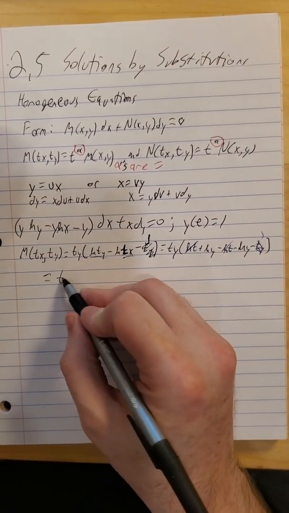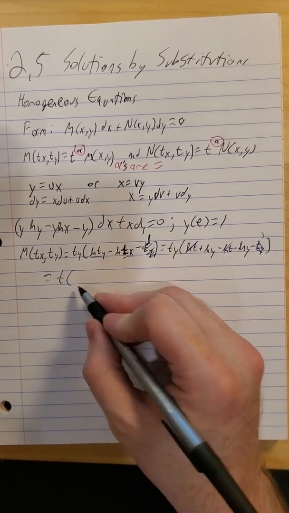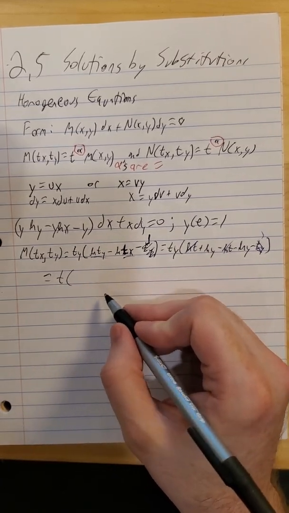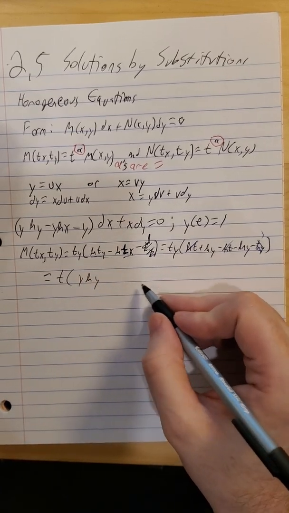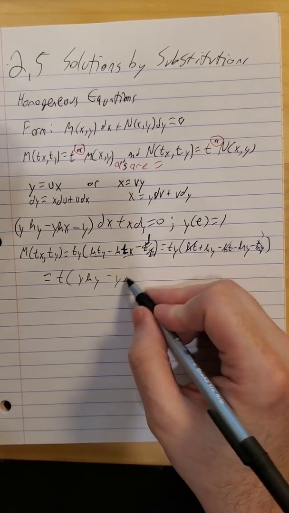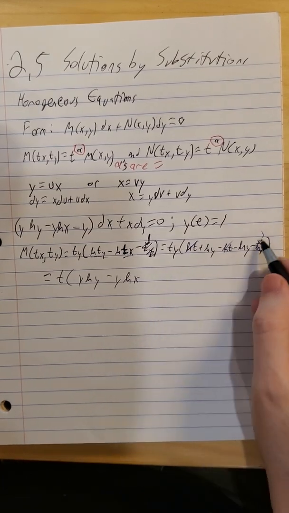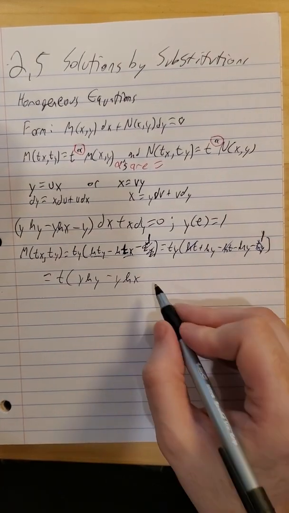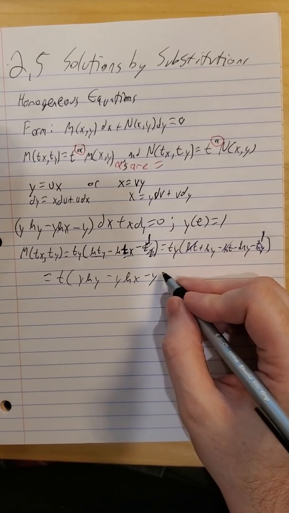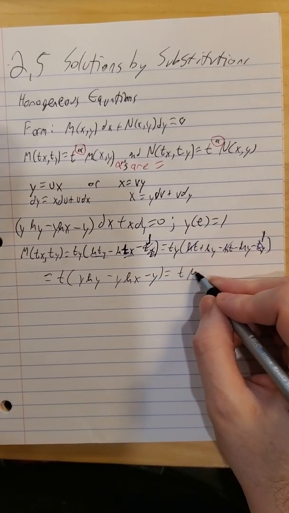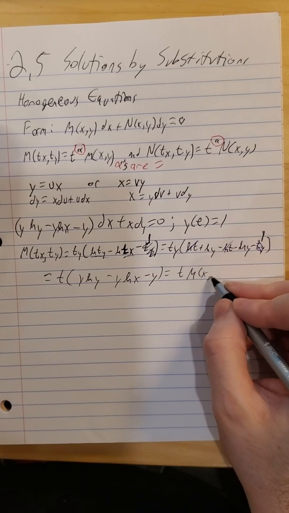So then this is t times, if I distribute the y, we have y natural log y minus y natural log x. And now that I've corrected this to be the -1 that was supposed to be there in the first place, minus y, and that is indeed t times M of x,y.